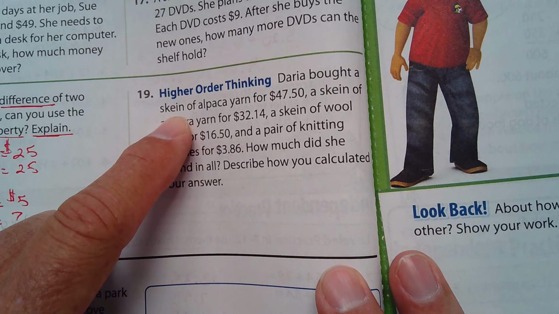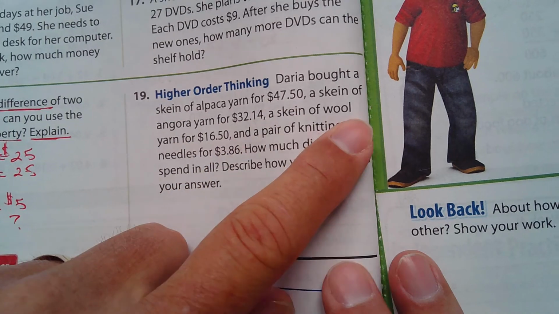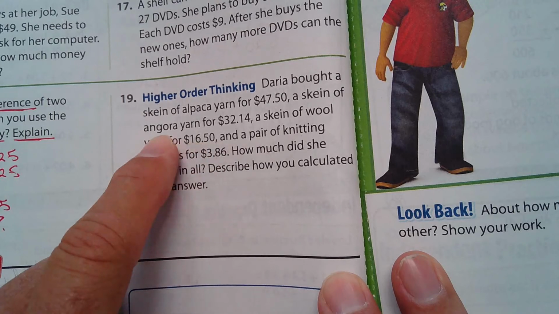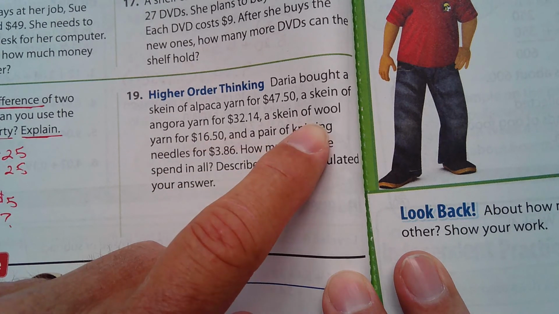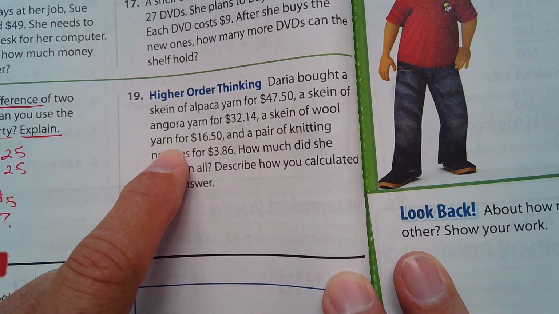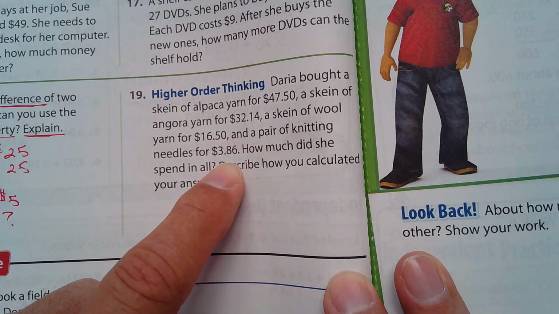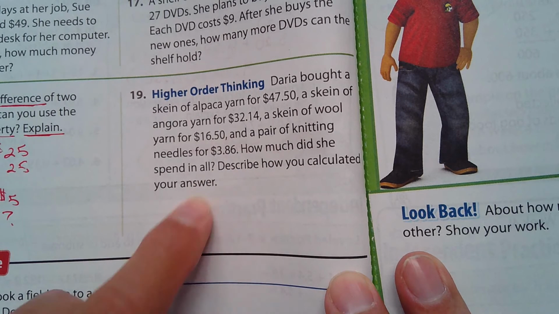I learned something today. Anyways, for 47.50, a skein, I'm assuming that's how it's pronounced, of Angora yarn for 32.14, and a skein of wool yarn for 16.50, and a pair of knitting needles, 3.86. Oh my gosh, how did she spend it? How much did she spend in all? Describe how you calculated your answer.